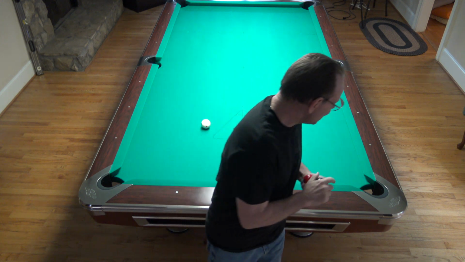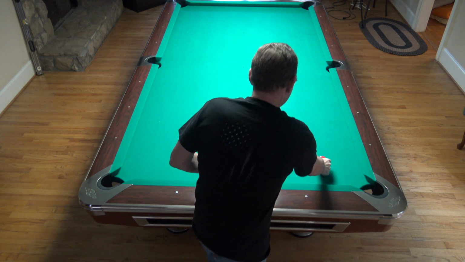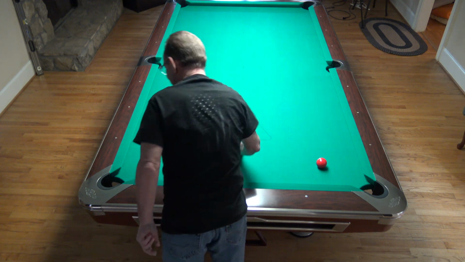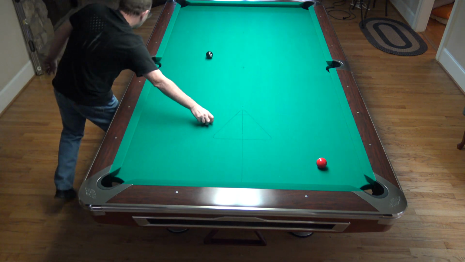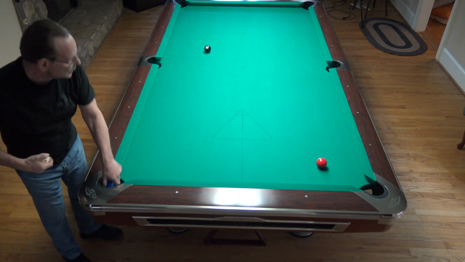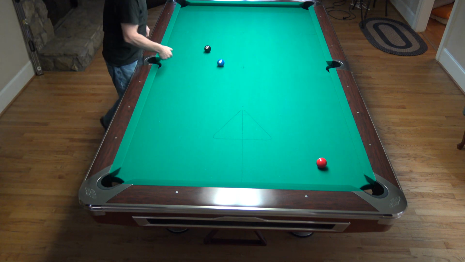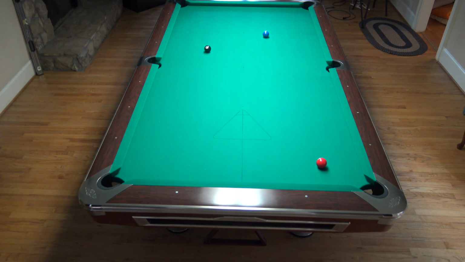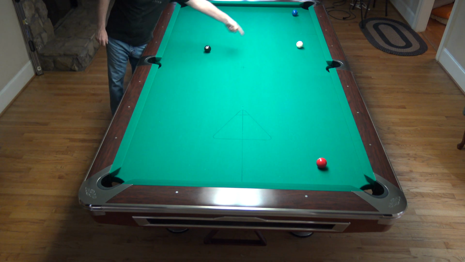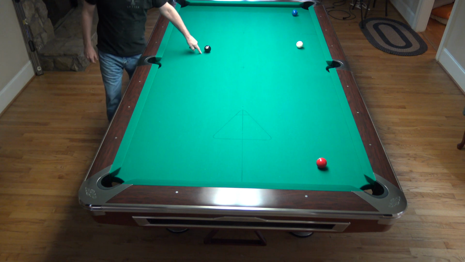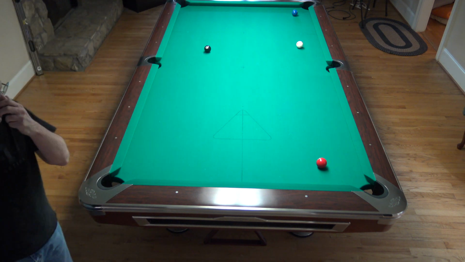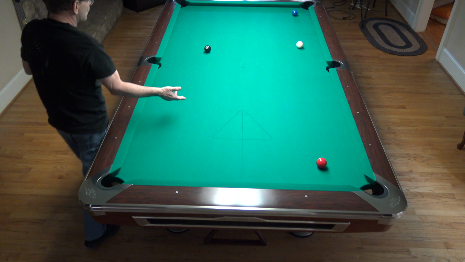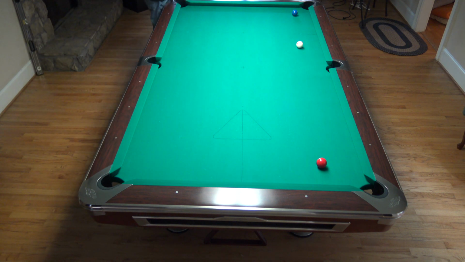Now, you notice I said inadvertent contact. So I'm trying to get a leave on the 3, the 8's out here somewhere. Maybe I'm shooting the 2 down here in the corner from an angle like this, and I shoot, and it hits this side of the 8 and goes that way, or it hits this side of the 8 and scratches. It's inadvertent contact.